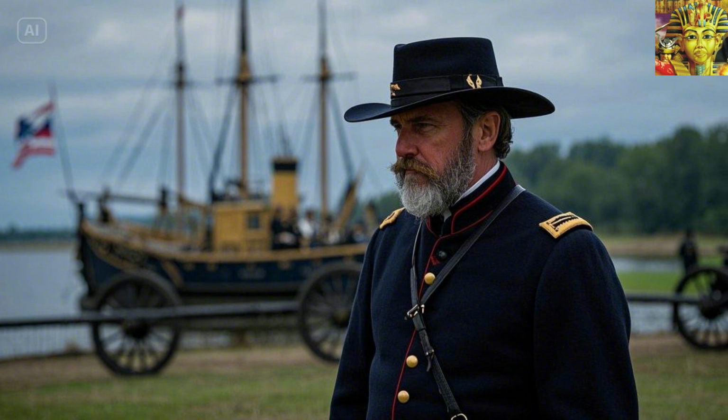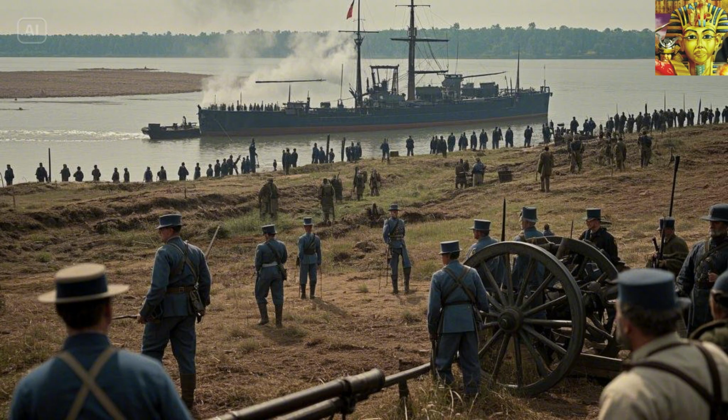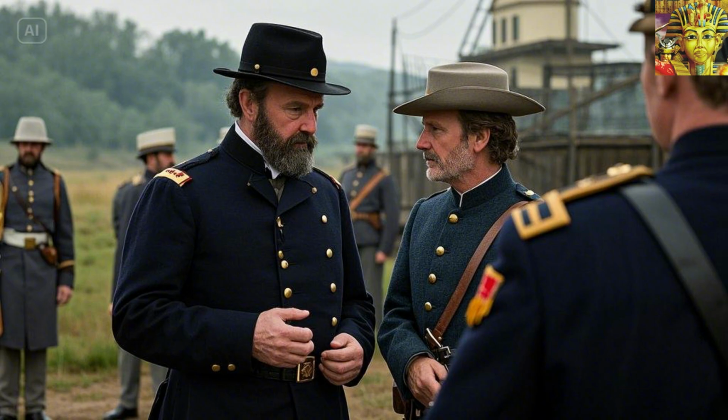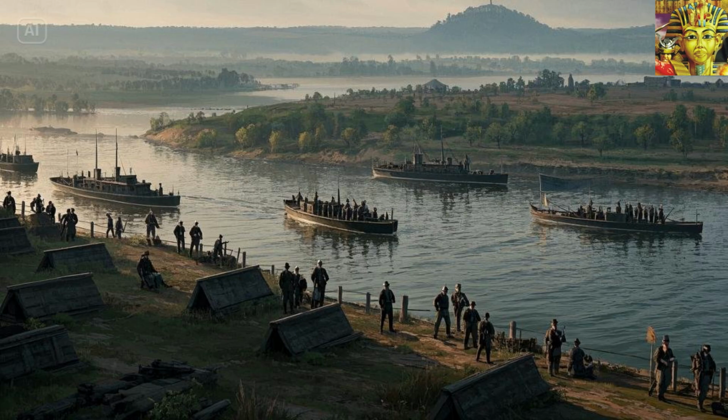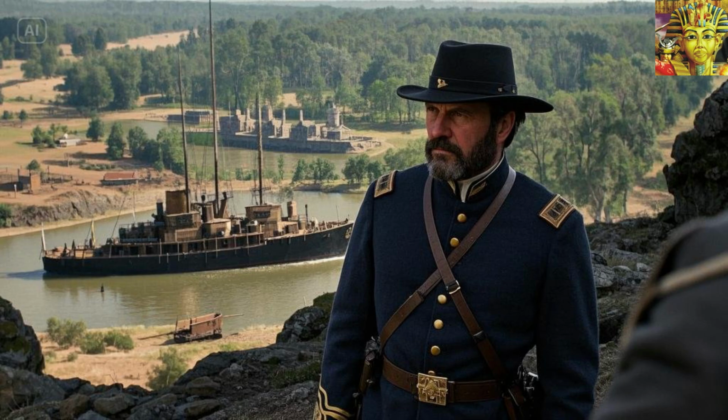The water batteries were also supported by a series of obstructions, such as underwater mines and sunken ships, which were designed to block the river and prevent Union vessels from approaching the city. In addition to the water batteries, the river defenses also included a series of fortifications located on the bluffs overlooking the river. These fortifications were equipped with artillery and were used to provide additional cover for the water batteries. The river defenses were a critical component of the Confederate defense at Vicksburg, and played a key role in preventing Union gunboats from approaching the city.